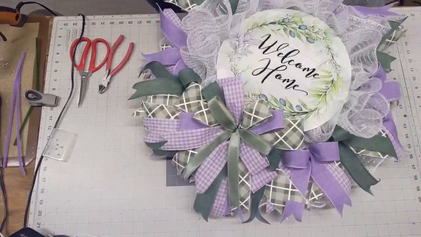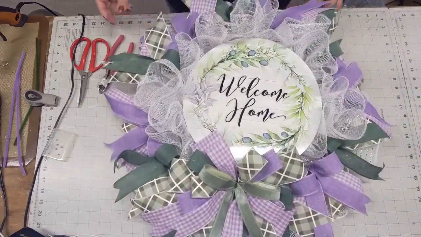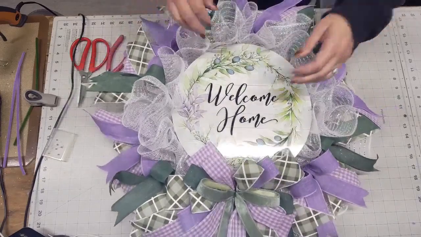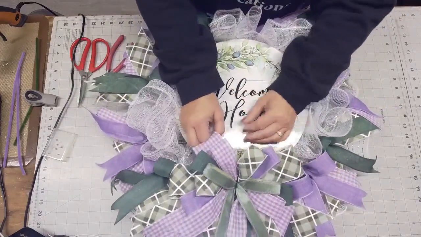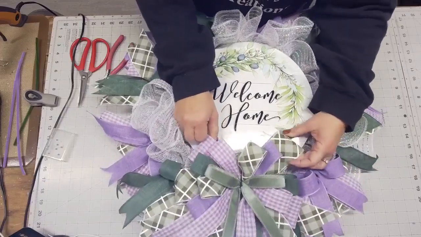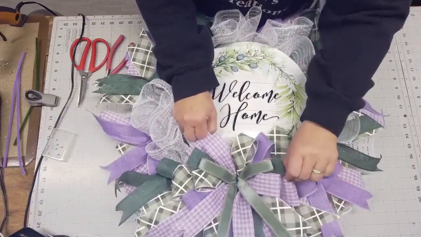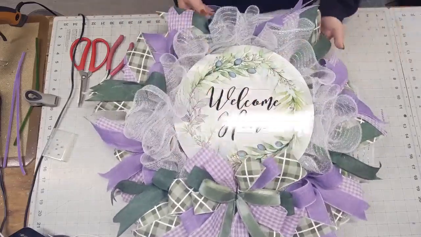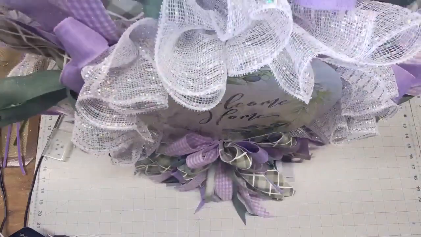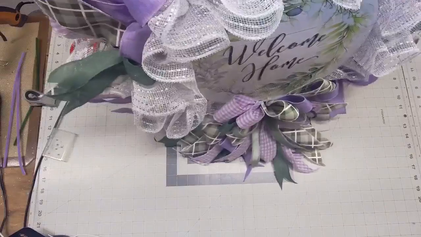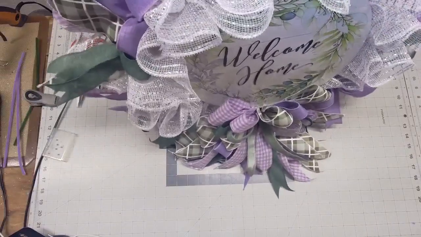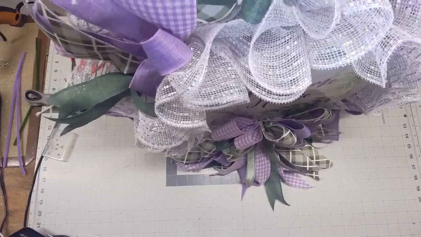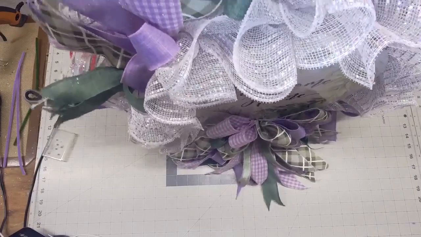This is what it looks like for you guys. So now you can see the bow does not impact the sign at all. We could actually pull our bow up a little bit more. I'm looking at where I have that sit. I'm going to actually lift it up on one side, and I'm going to pull it up. Let me get this all untwisted on the back.